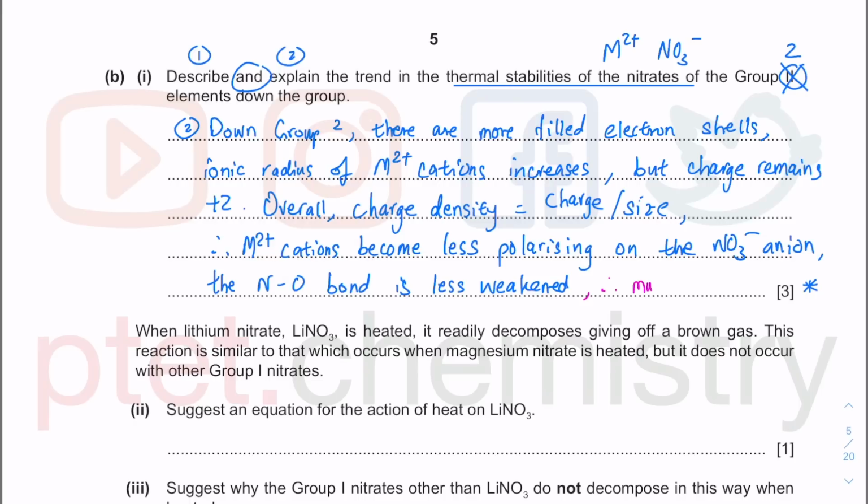Therefore, it is much more difficult to break the N-O bond. What we can say in the trend is the thermal stability, how stable it is to heat. The thermal stability of the nitrates will increase. They become more stable to heat. So of the group 2 nitrates, M2+ NO3 minus, so M(NO3)2, it will increase.